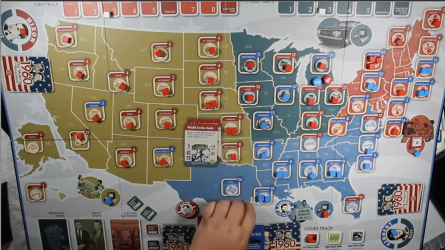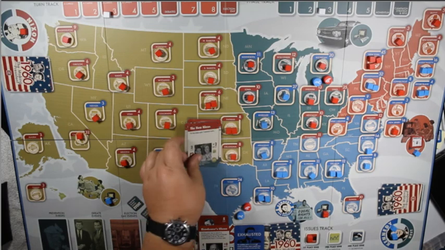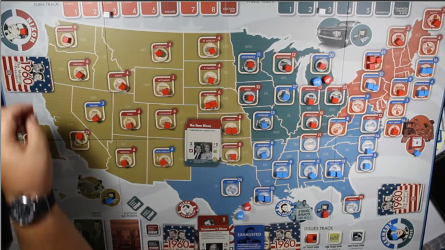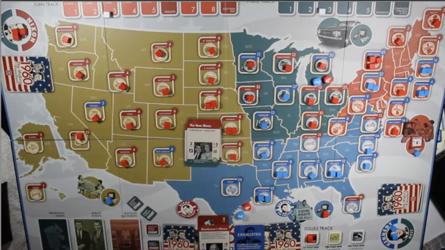Now it is Nixon's. Did he get his rest? He did not get his rest. See, it's an easy thing to forget. Nixon's 3rd phase. He gets 2 rest. Try to do it when you flip the card. That way you won't forget. The Nixon player gains 1 momentum marker. He is going to use that card.